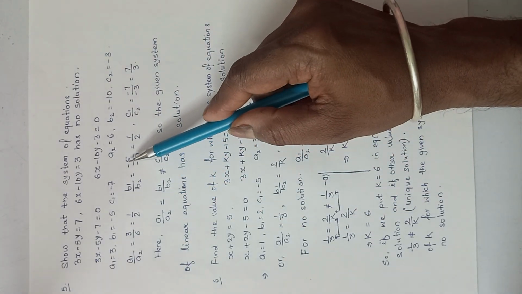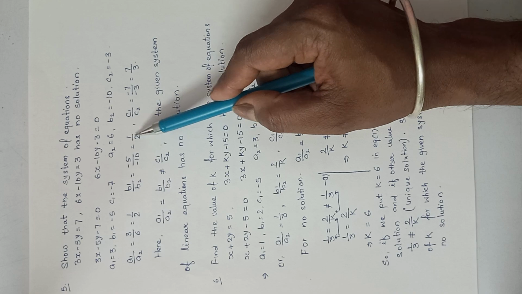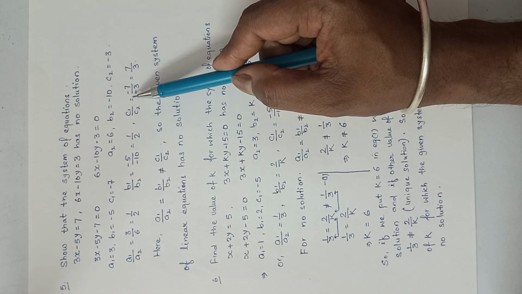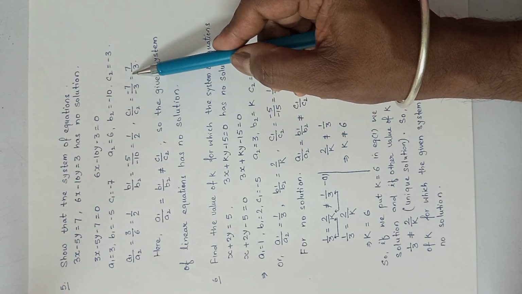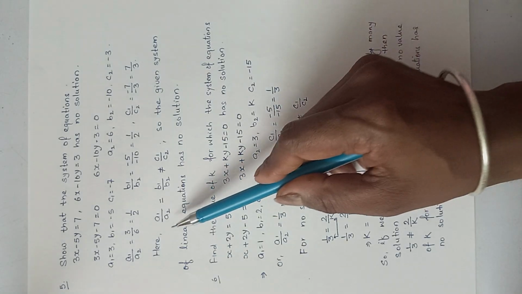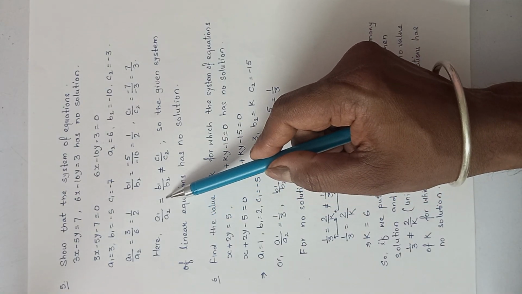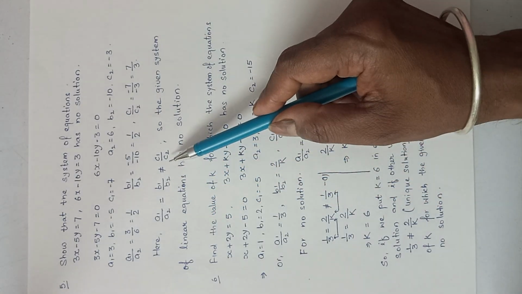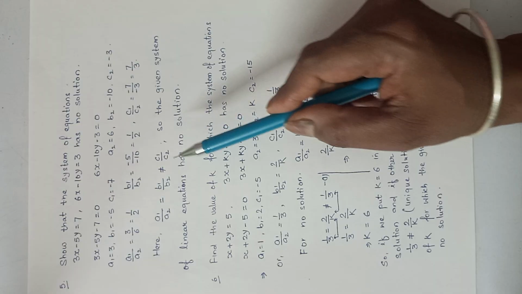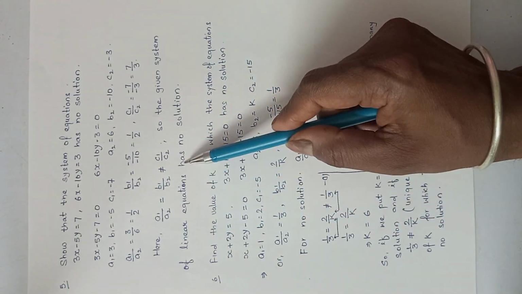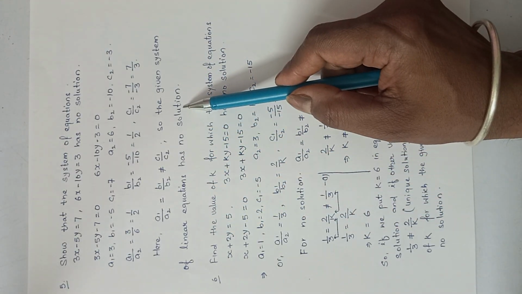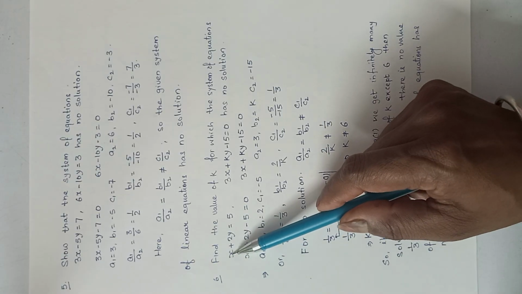b1 upon b2 equals minus 5 by minus 10 equals 1 upon 2. And c1 upon c2 is equal to minus 7 by minus 3 equals 7 upon 3. Therefore, a1 upon a2 equals b1 upon b2 but not equal to c1 upon c2. Therefore, the given system of linear equations has no solution. Let's come to question number 6.